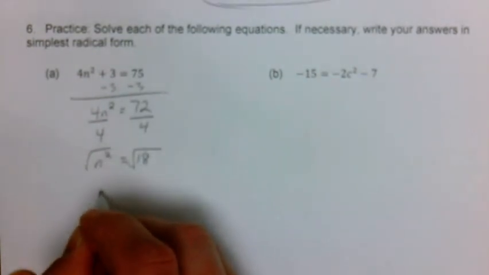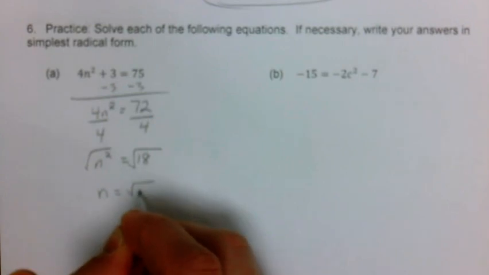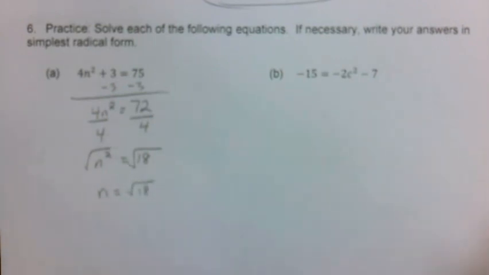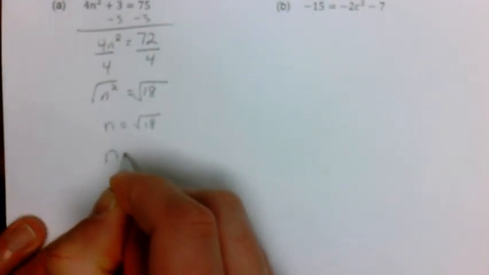So the square root of n squared is n, and I'm going to get the square root of 18. 18 is not a perfect square, so I'm going to see how I can write my answer in simplest radical form. So n is going to equal something. Let's figure out what that is.